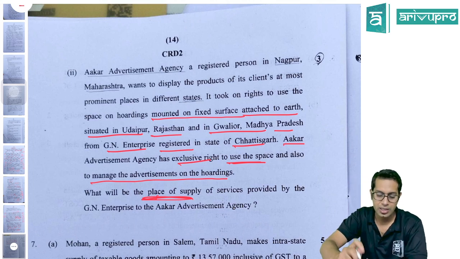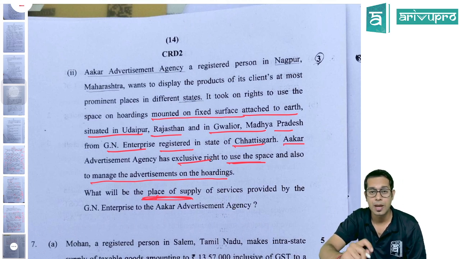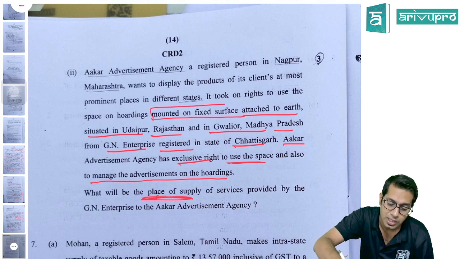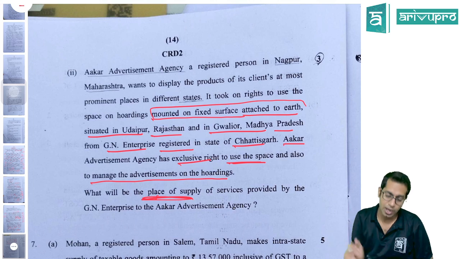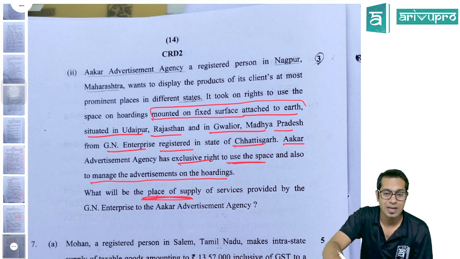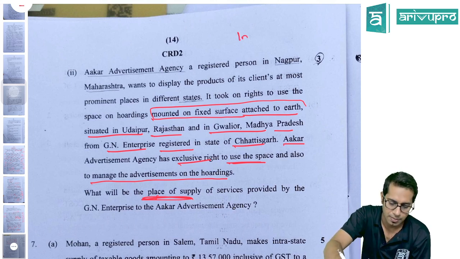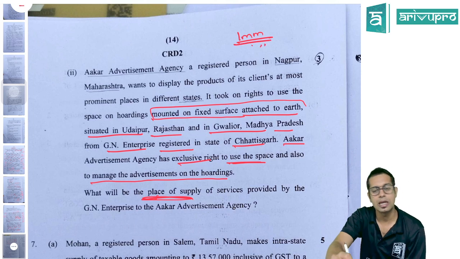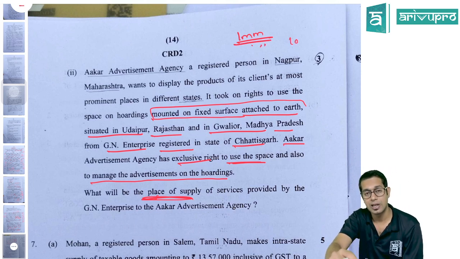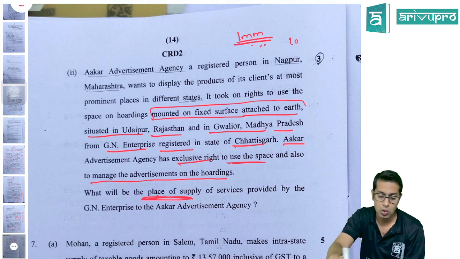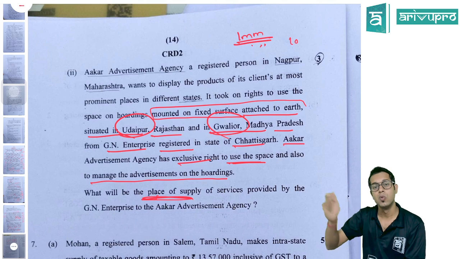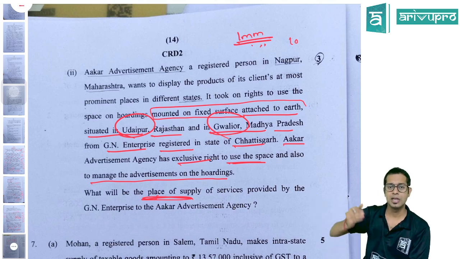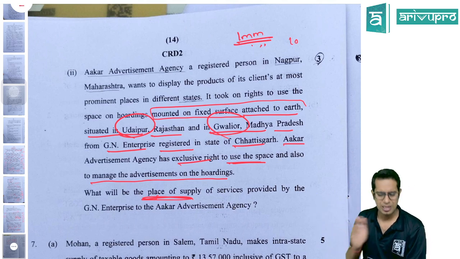Beautiful. Now here many students will get confused, what provision should I apply, sir? Now when they use the words that it is fixed to earth, these hoardings are all attached to earth or fixed to earth, that means this is a service in relation to immovable property. Then what is the place of supply? The place where the immovable property is located or intended to be located. There is a proviso which says if the immovable property is located at more than one place, then the place of supply shall be determined based on the value of supply, meaning it shall be taken proportionately basically.